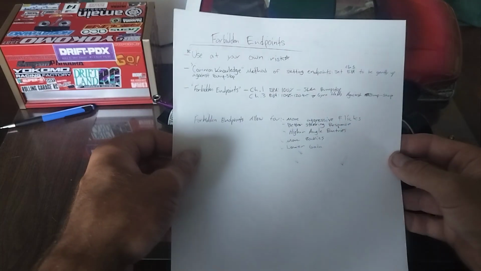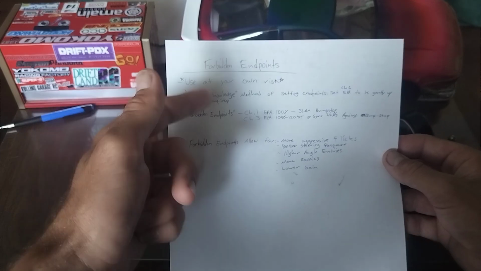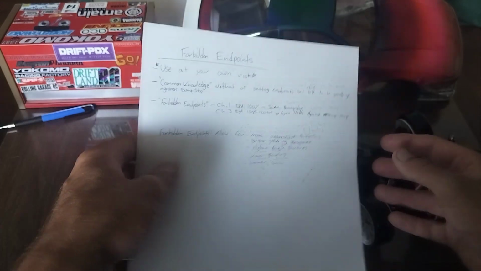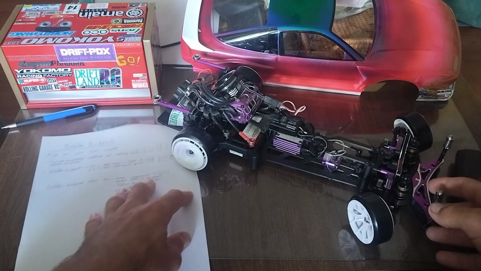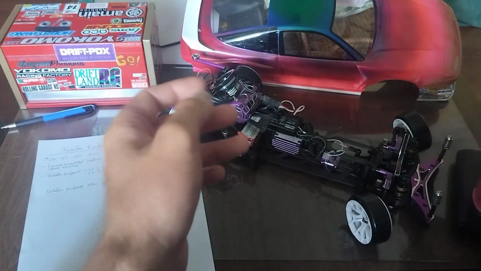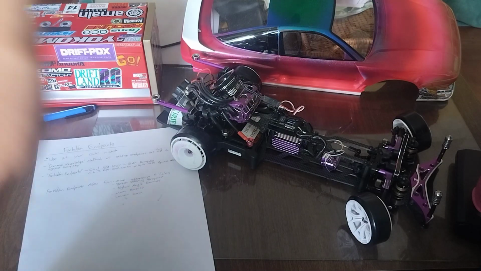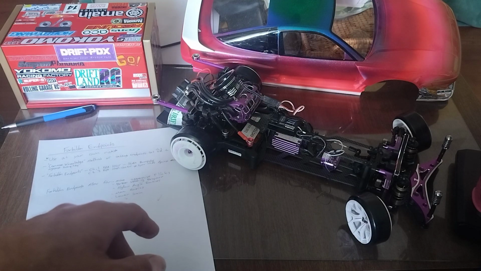But anyway, I know I have a lot more to learn on this, so please feel free to let me know. But yeah, forbidden endpoints, an unconventional way of setting it up, but it's actually easier too. You don't have to do all that fine tuning of getting the transmitter endpoint adjustment perfect. You just don't care. Let it slam the endpoint. That's what we want. Yeah, try it out.